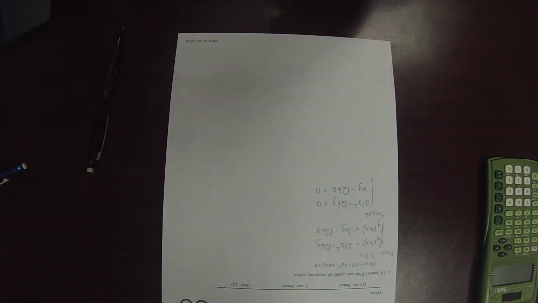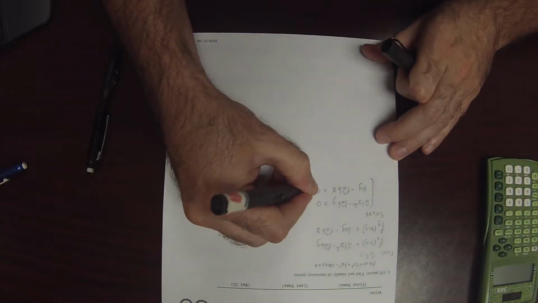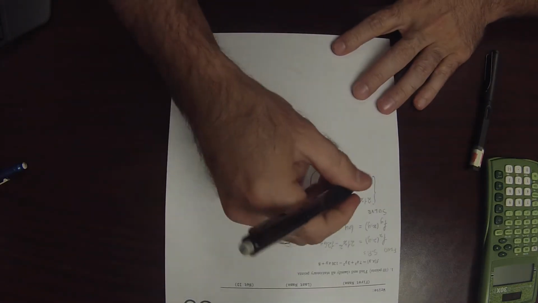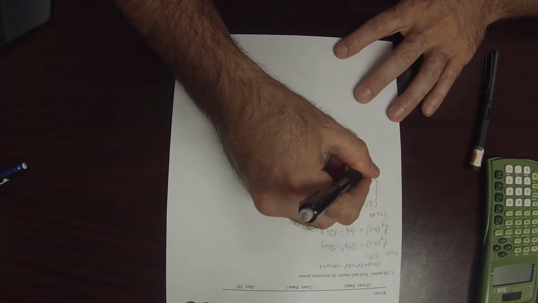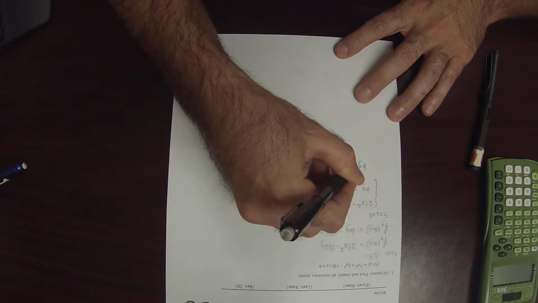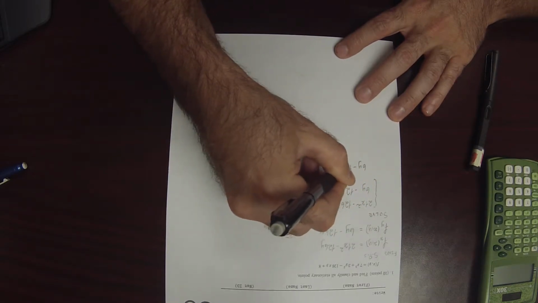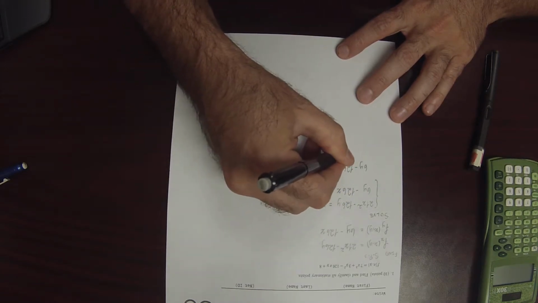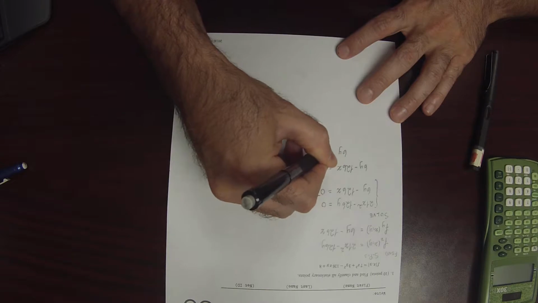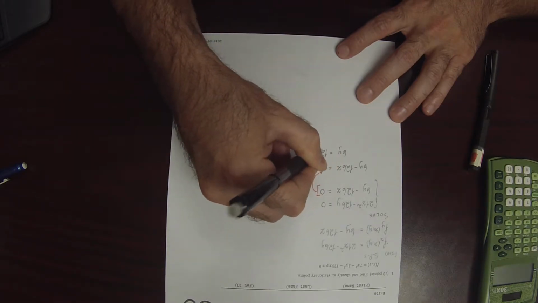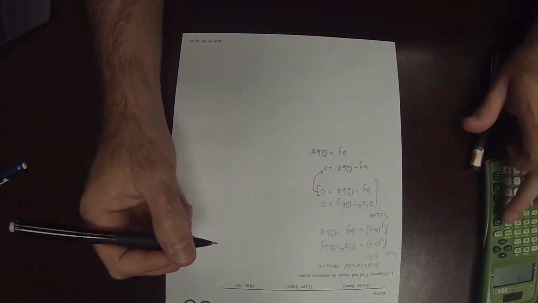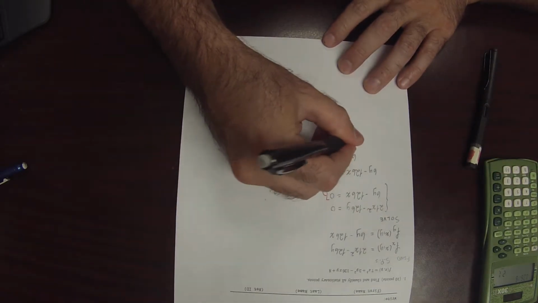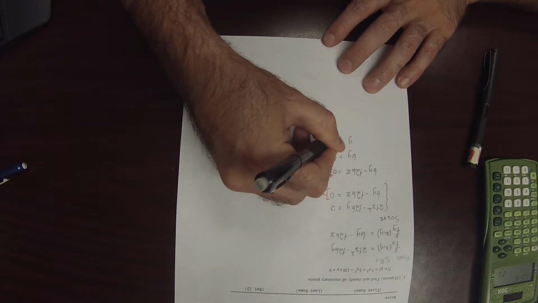So then I'll use the second equation, 6y minus 126x equal to 0. So 6y is equal to 126x. And 126 over 6 is 21. So y is 21x.